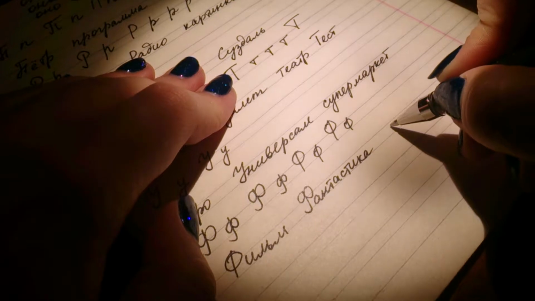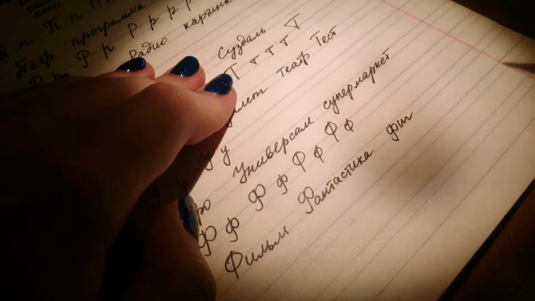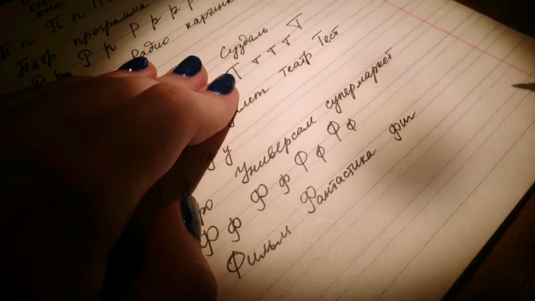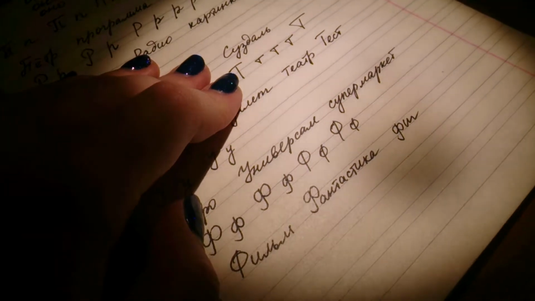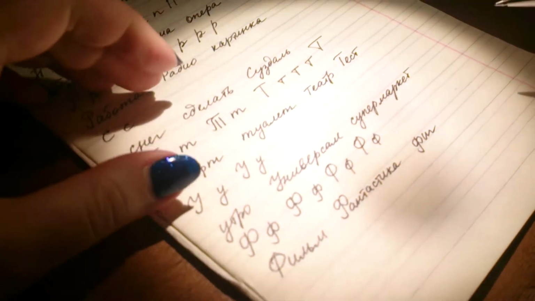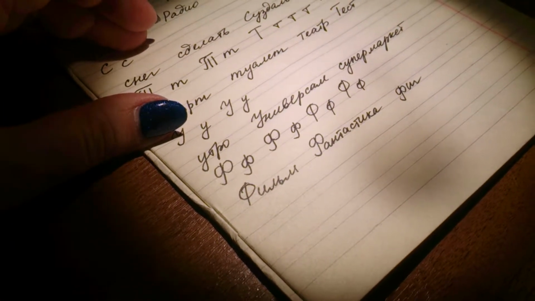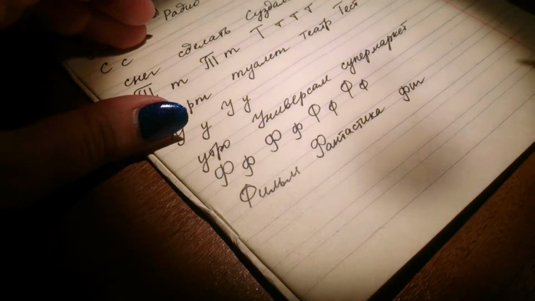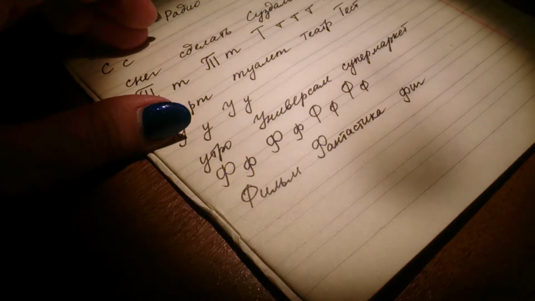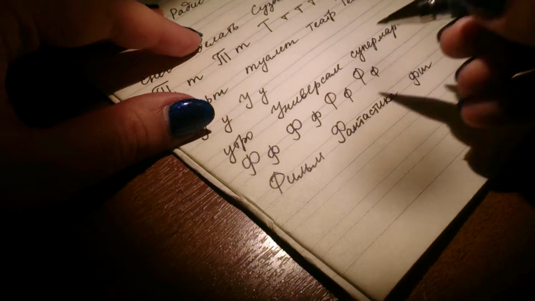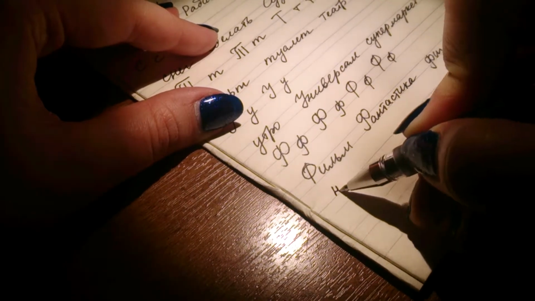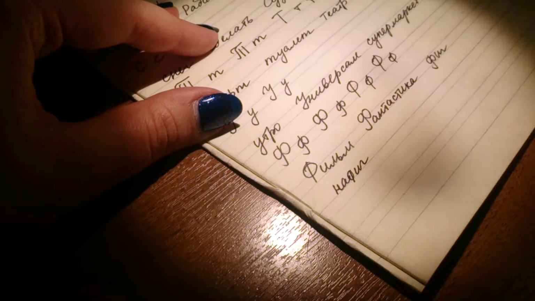So we've got this word фиг. Well, it's this gesture, and well, basically it's a rude refusal. And there are lots of derivatives from this word, like tons of them, such as, for example, нафиг.